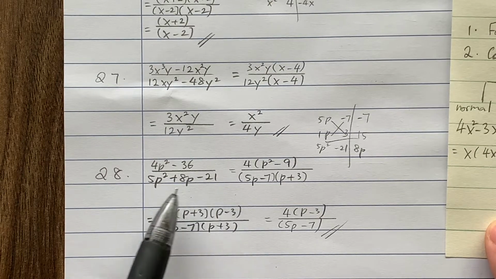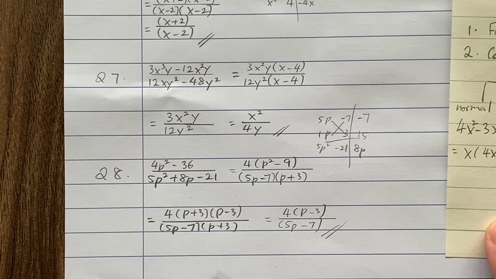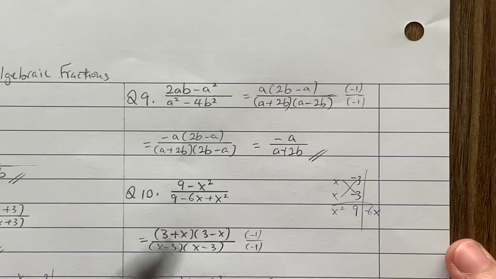Then below here, I'm doing my cross method. I'm left with this. And again, you can see that our p squared, p plus 3, these two cancel, left with this. Okay, so number 9.